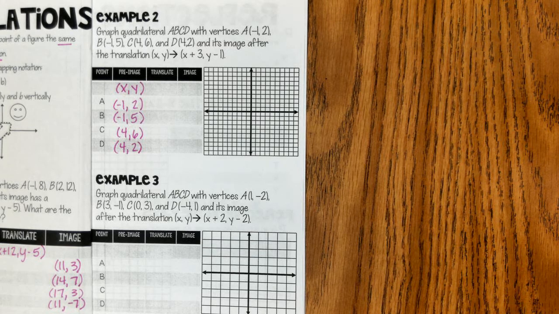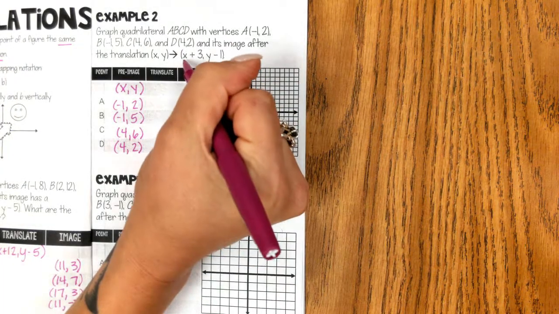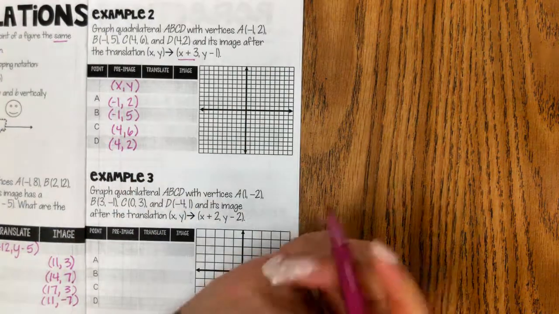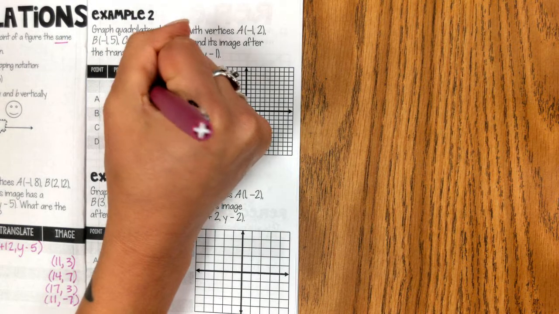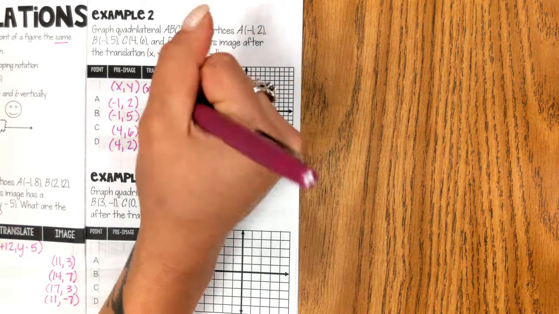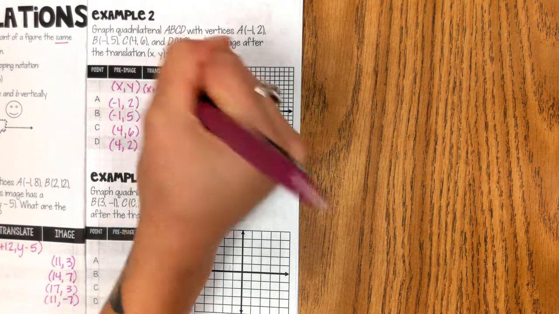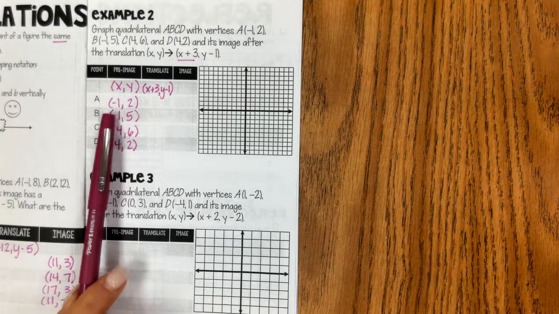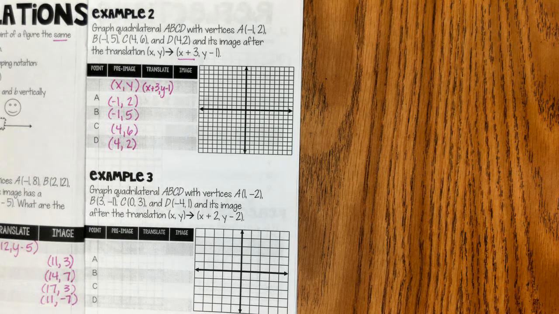Okay, so how am I translating the X? What is it telling me to do? At the top, what is it telling me to do? X plus 3. Thank you. X plus 3. Good. So we're going to do X plus 3, and then what are we doing to the Y? -1. Good. Okay, so all you're doing is you're going through and you're either adding or subtracting based on what it's telling you to do.